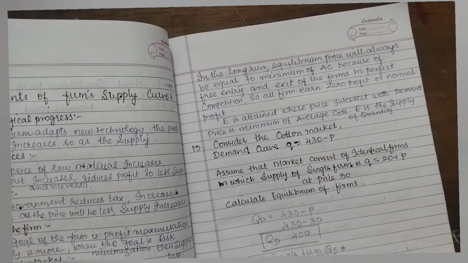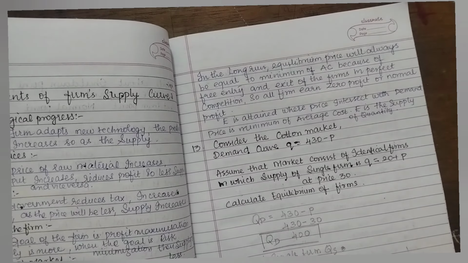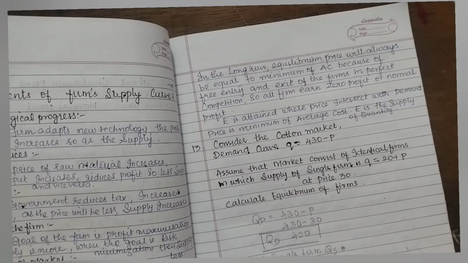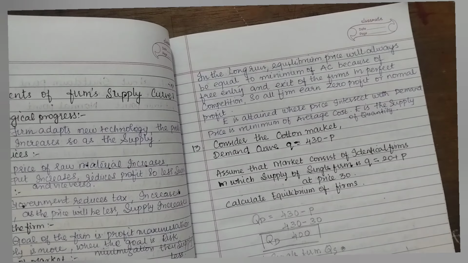So all firms will be earning zero profit or normal profit. So E is attained wherever the price is intersecting with the demand and price is equal to the minimum average cost, and E is the supply of the quantity.